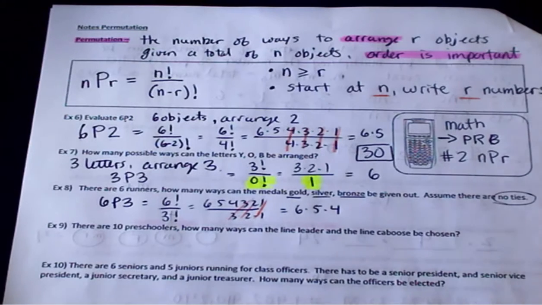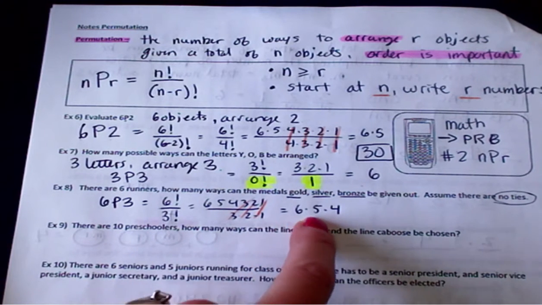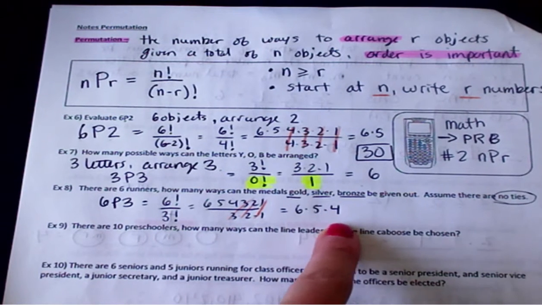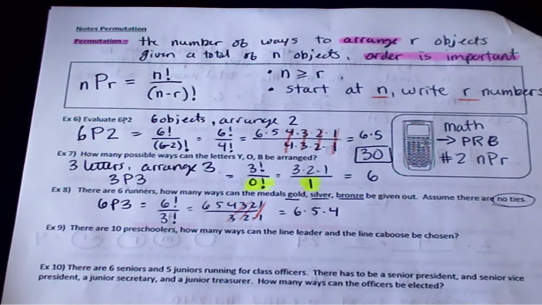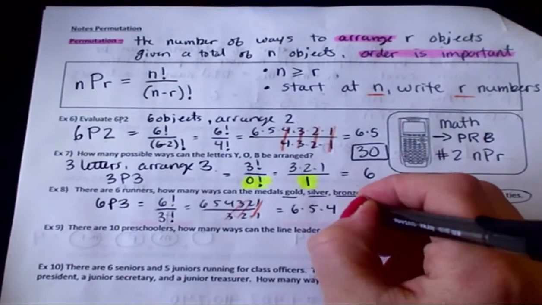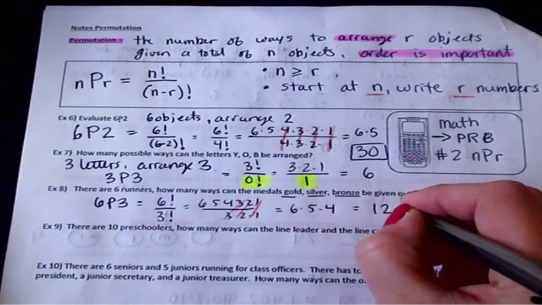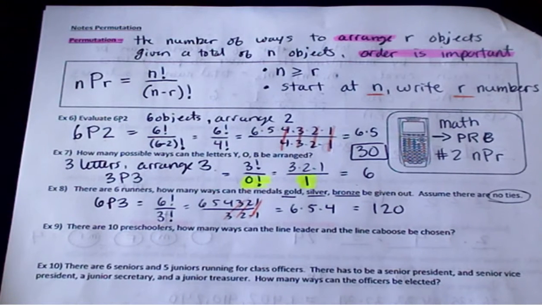Guys, this is a subset of the counting principle. There's 6 ways for the first runner to cross. He's done. There's only 5 people left in the race. 5 choices for second place. He crosses the finish line. Only 4 choices left for third place. Permutations are a subset of counting principles. It's just a very specific way to arrange the winners. So we get 6 times 5 times 4, 120. 120 ways for this to happen.